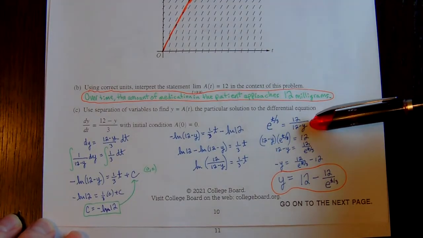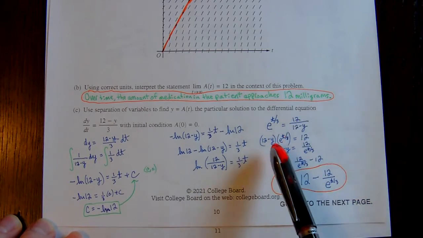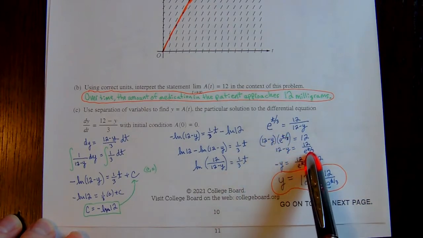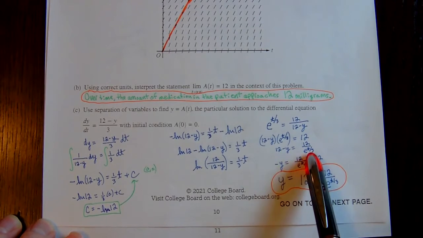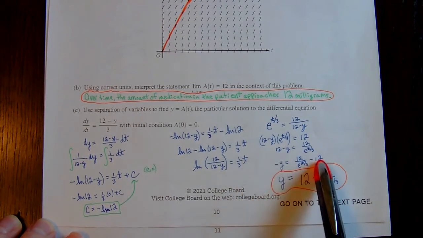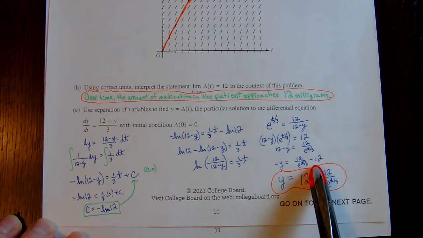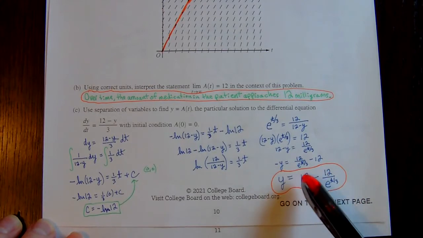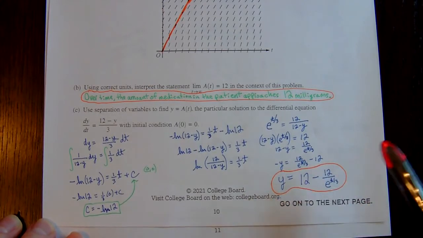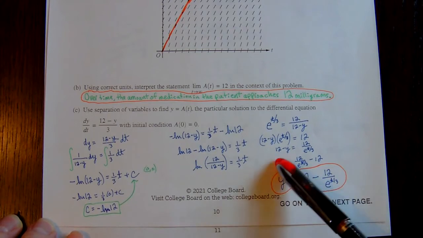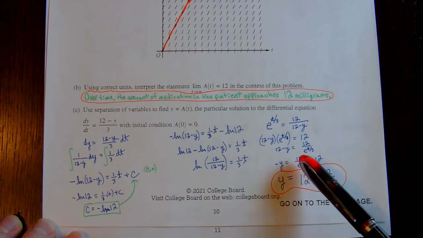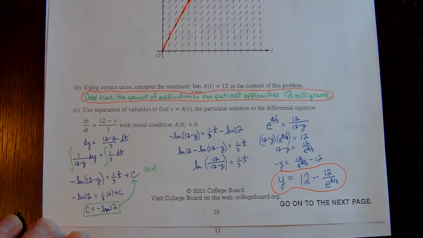I can't solve that when it's in the denominator, so I multiply both sides by the denominator, and I divided both sides by the e to the t over 3, minus the 12 from both sides, and divided both sides by a -1. You could have written this as the negative plus 12, and just flipped those around. But since I divided by a -1, I just put the positive 12 first and then the -12 e to the t over 3 like that.